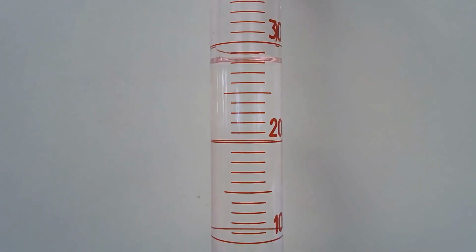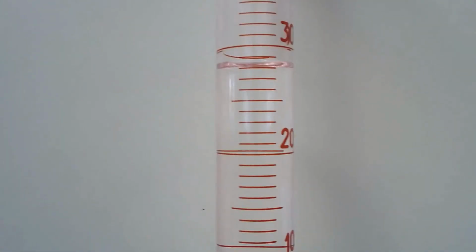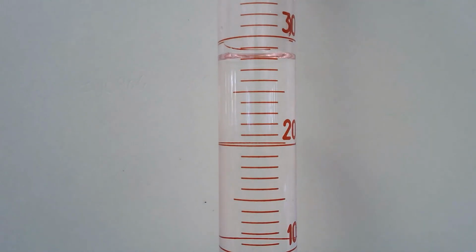Drop the brass cylinder into the graduated cylinder. There's the brass cylinder. Now you see that because the cylinder is in there, the volume of water has increased. Go ahead and make your measurements. You can see the meniscus there. Again, this is a 1 milliliter scale, so you should be reading to the tenth of a milliliter. Take your volume measurement, and I'll come back with the dark gray cylinder's volume estimation.